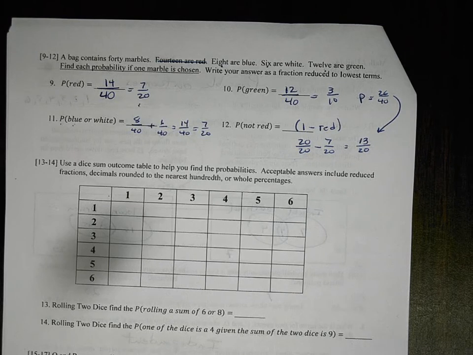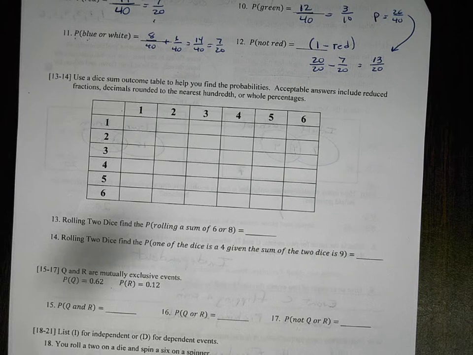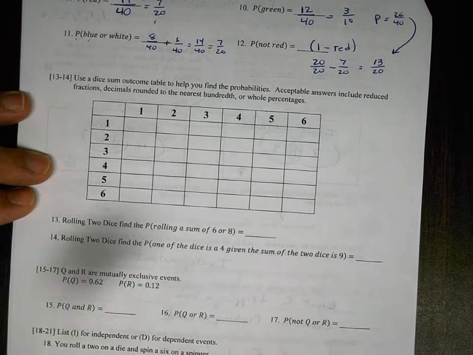Okay? All right. Now, use a dice sum outcome table to help you find the probabilities. Acceptable answers include reduced fractions, decimals rounded to the nearest hundredth, or whole percentages. Now, the first one we gave you 1, 1, but don't do that. Some of you did that on the other worksheet.